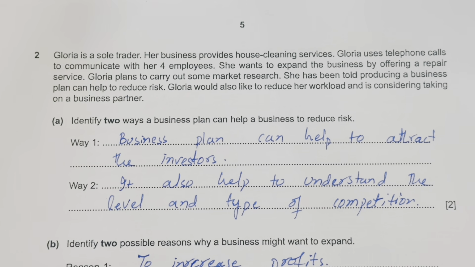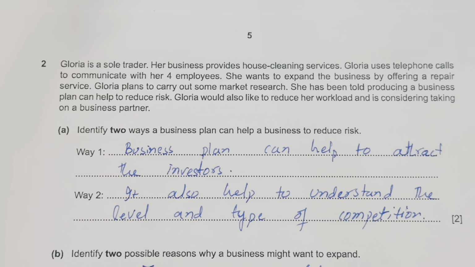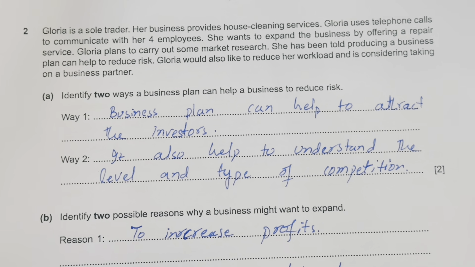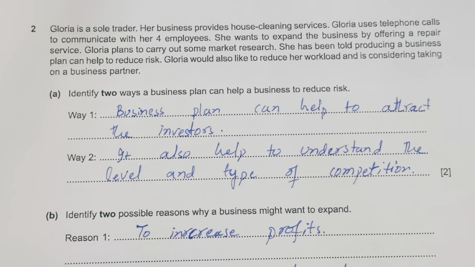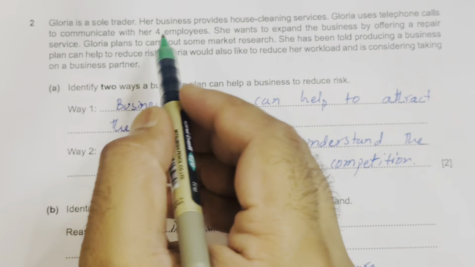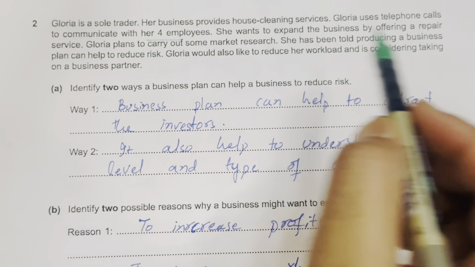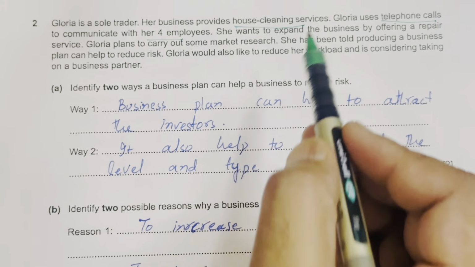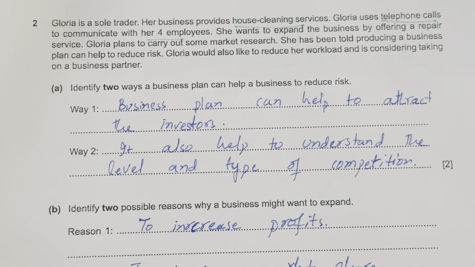Question number 2 is, Gloria is a sole trader. Her business provides house cleaning services. So it's a cleaning services job. Gloria uses telephone calls to communicate with her 4 employees. So this is important information regarding her work: she uses telephone calls, and house cleaning services. You need to use those terms in order to get the answer.